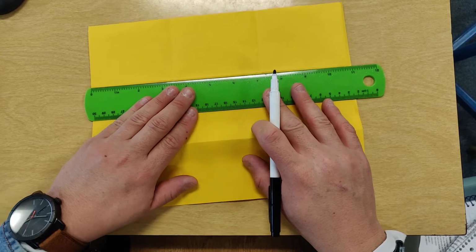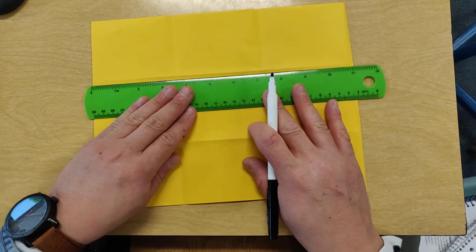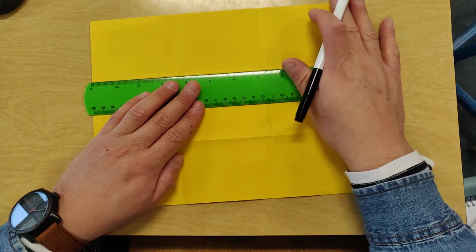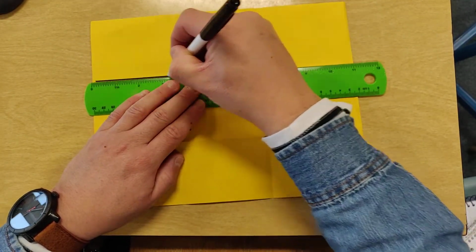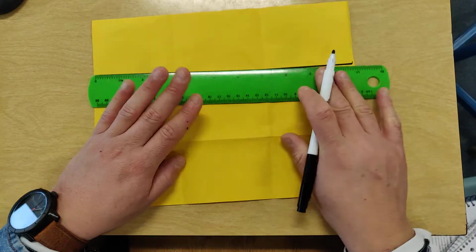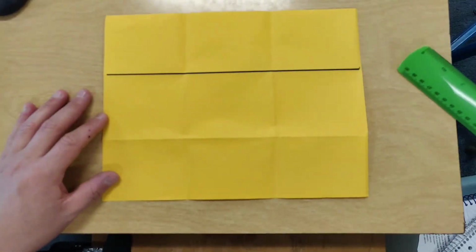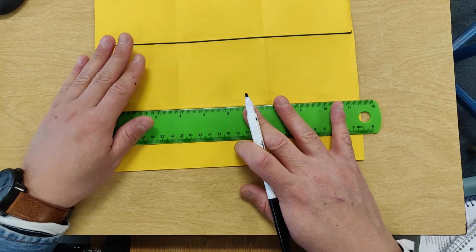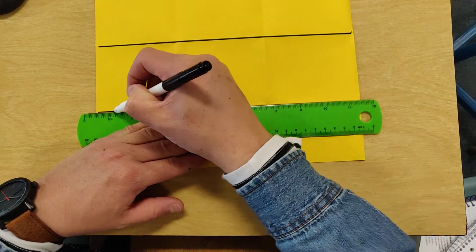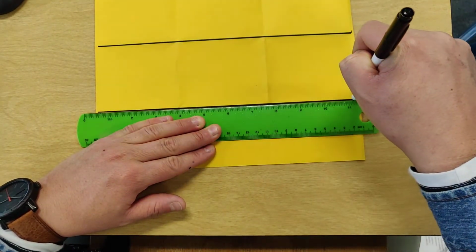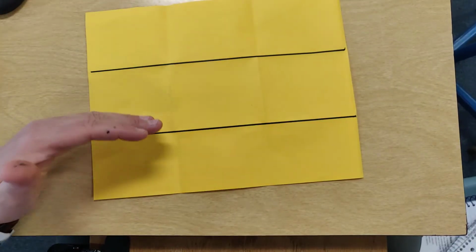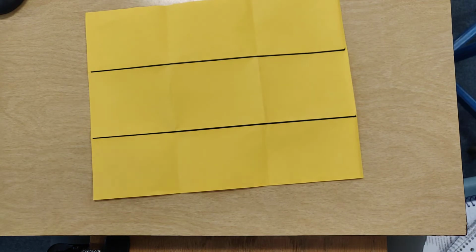So I'm gonna take my ruler and I'm gonna go right here and I'm going to make a horizontal line from left to right. Like that, okay? There's my first line, easy. Then I'm gonna come down here to the bottom. I'm gonna do the same type of line. It's gonna be a parallel line to that top line. Like that. Hey, that's easy. Okay, now I got my 3 sections clearly indicated.